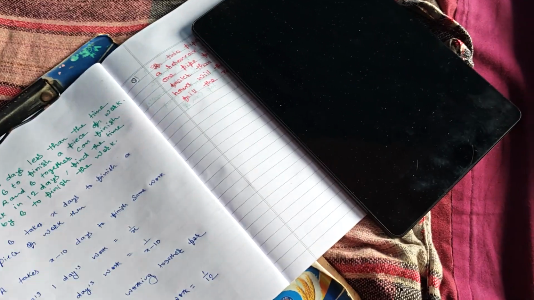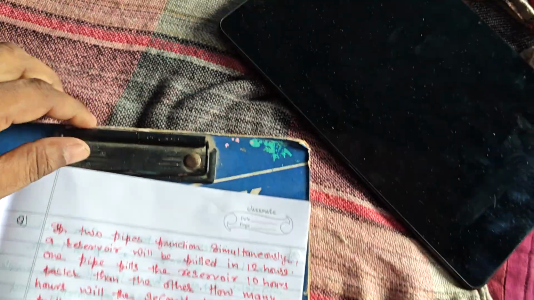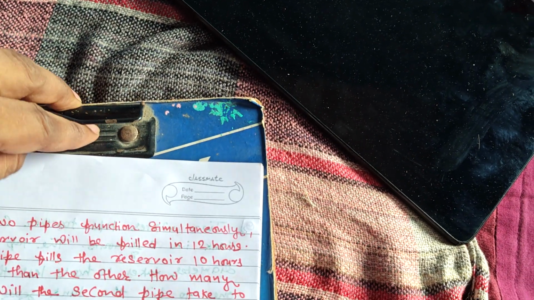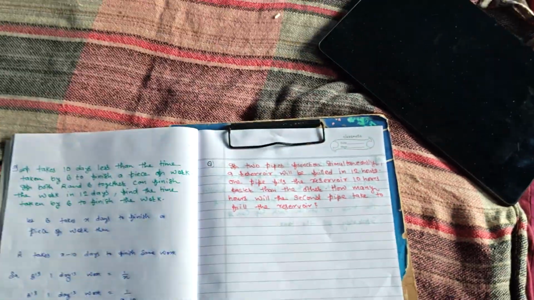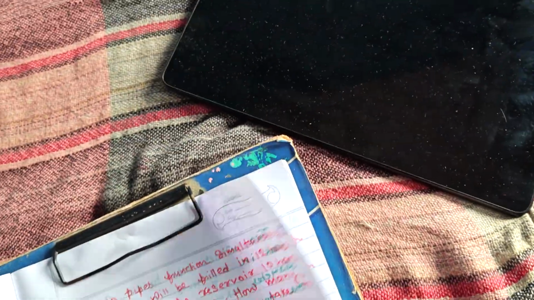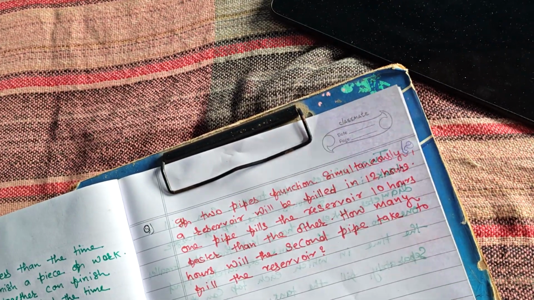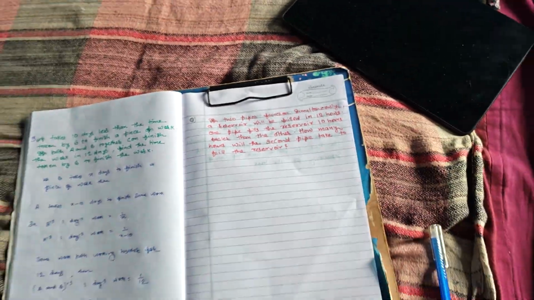Now in another question, if two pipes function simultaneously, a reservoir will be filled in 12 hours. One pipe fills the reservoir 10 hours faster than the other. How many hours will the second pipe take to fill the reservoir?